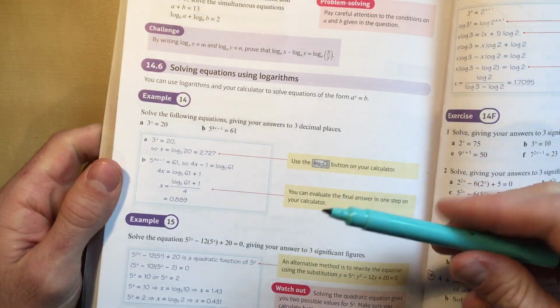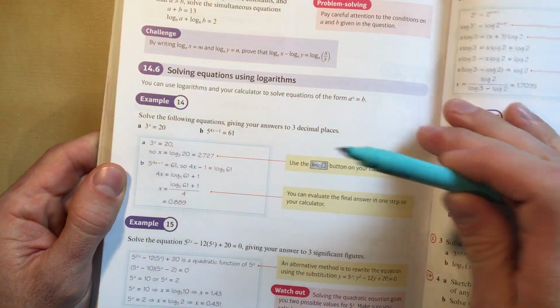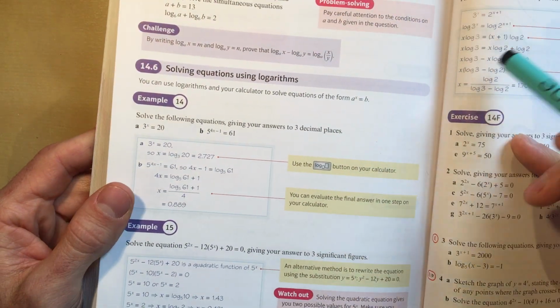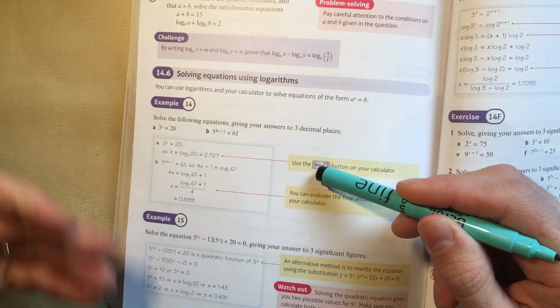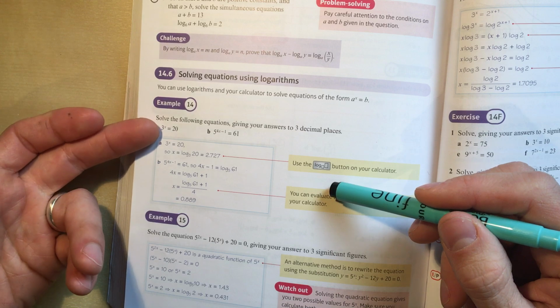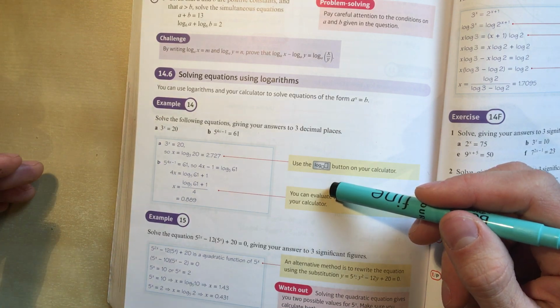Now in section 14.6 we have a slightly unusual situation. I'm going to show you all the methods that are in examples 14, 15 and 16, but I just want to put a note in here. Example 14 and 15 are important, and this is perhaps the way that you might think of doing it. If you've never met logarithms before, what they do in example 14 seems to be the most sensible thing to do, and it works perfectly well.